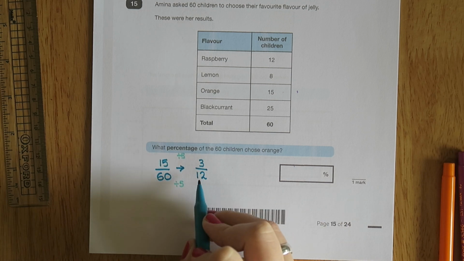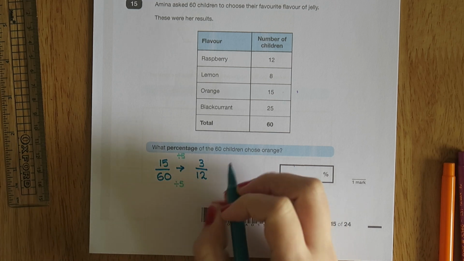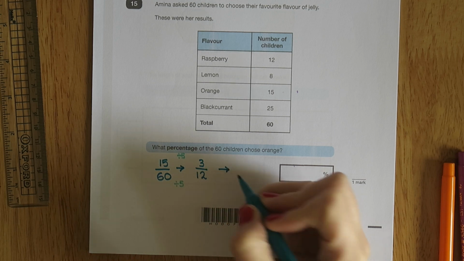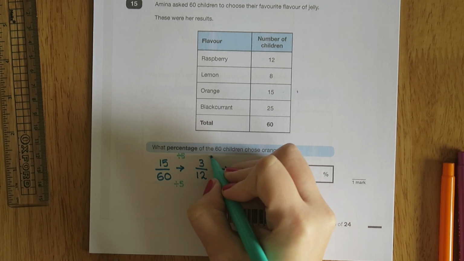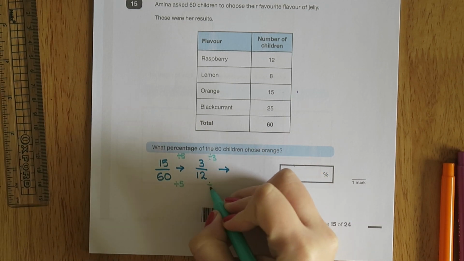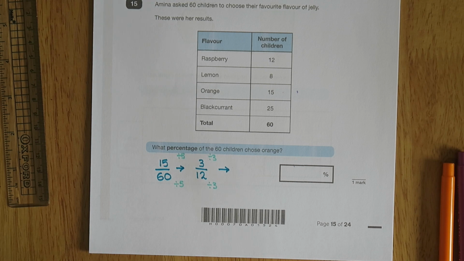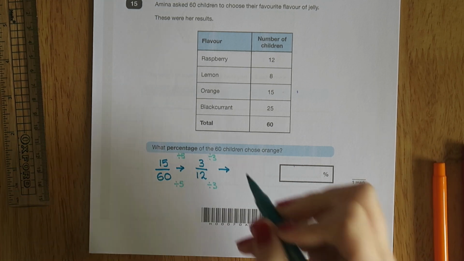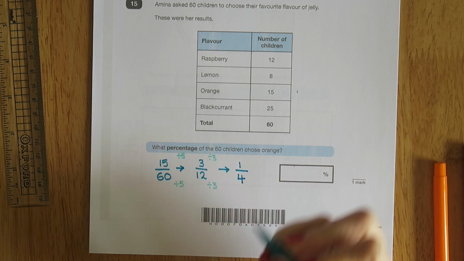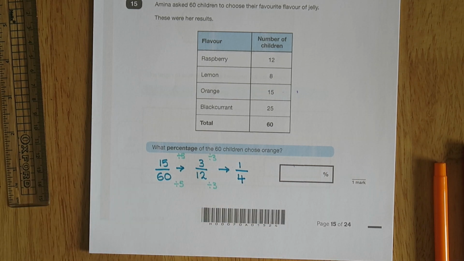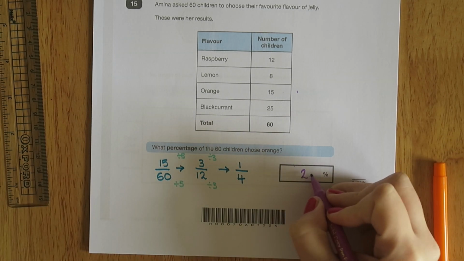I can see that both of these numbers are still in the 3 times table, so I can simplify the fraction now by dividing both the numerator and the denominator by 3. So 3 divided by 3 will give me 1 at the top, and 12 divided by 3 will give me 1/4. I know that 1/4 as a percentage is 25%, and that's a key fact that you should know.